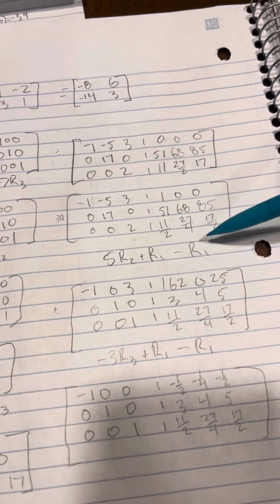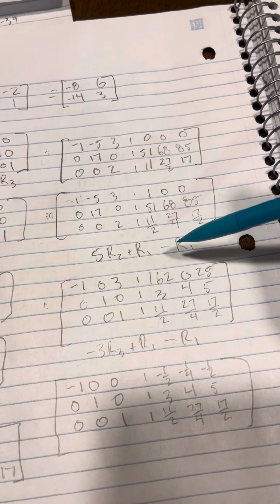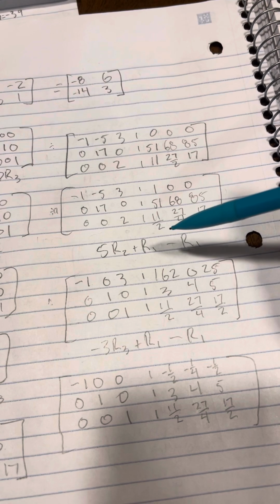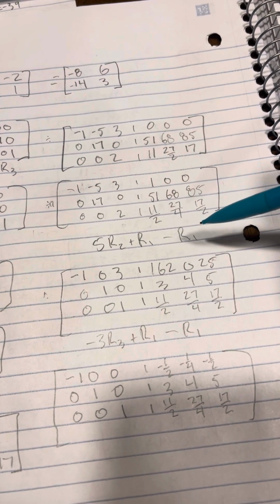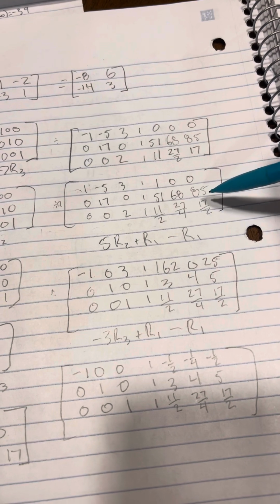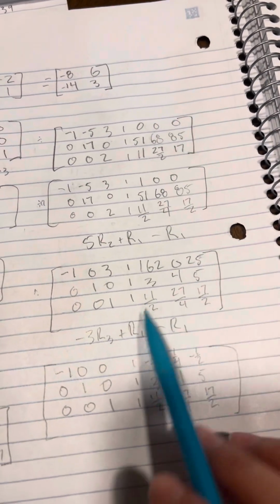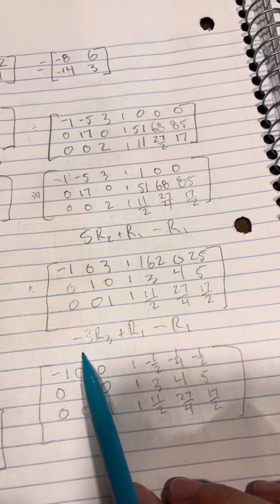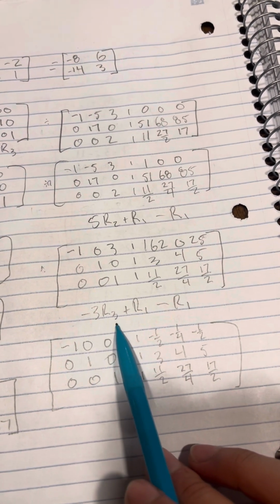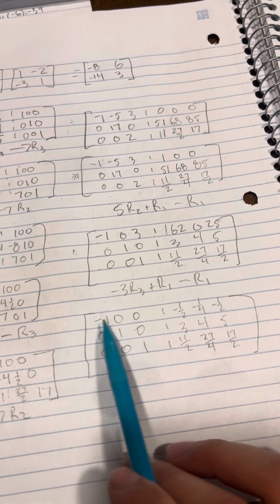Then I got this. And I did 5 times row 2 plus row 1 into row 1. And then I got this, but I divided the second row by 17, and that gave me all of these numbers. And then I did negative 3 times row 3 plus row 1 into row 1, and I got this.